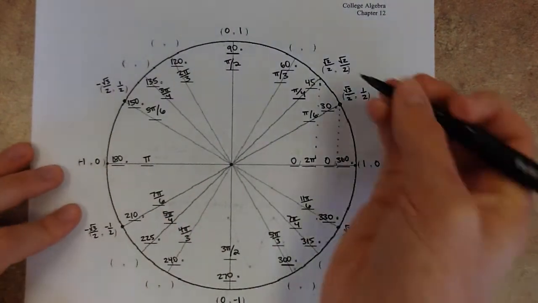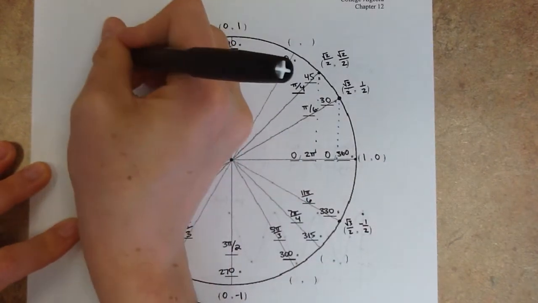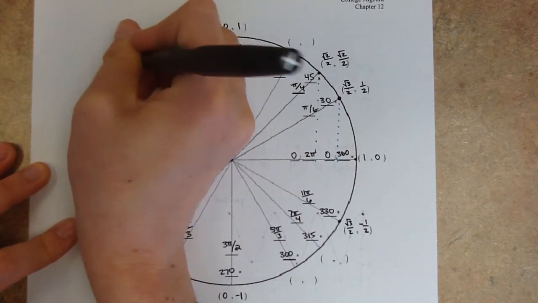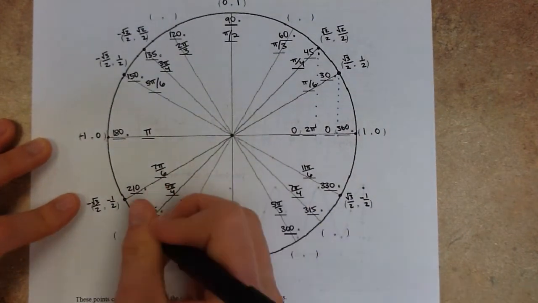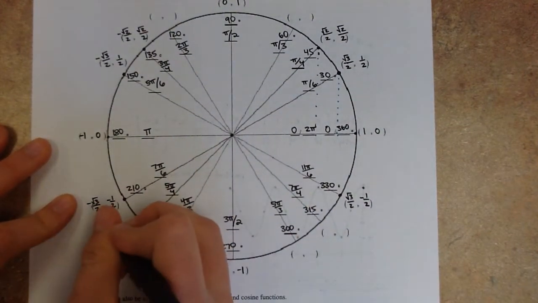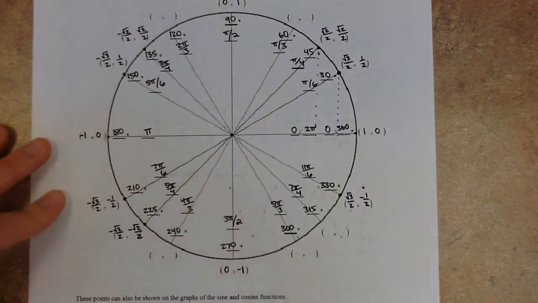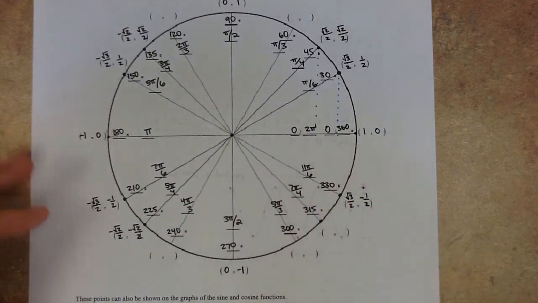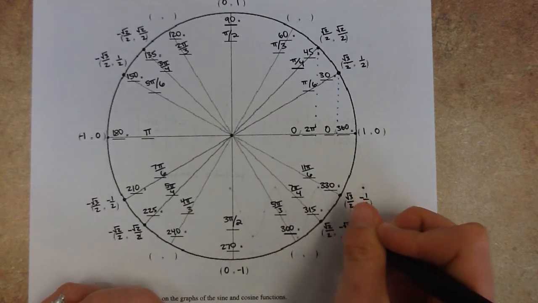So now I can do the same thing. I can transfer this point all the way around the unit circle. Over here, my x value would be negative. My y value would be positive. Down here, both negative. Negative x value, negative y value. And finally, my fourth one right here, positive x value, negative y value.